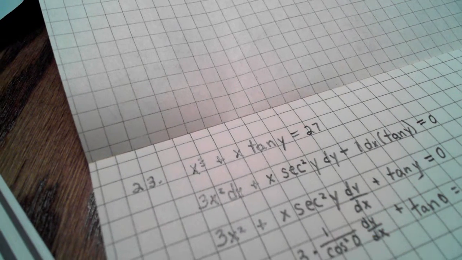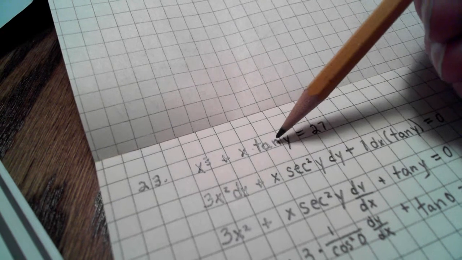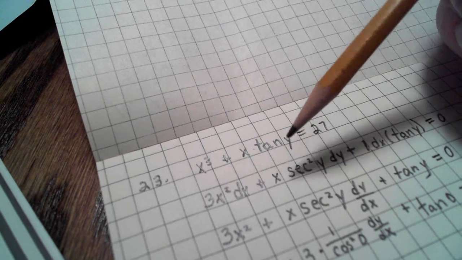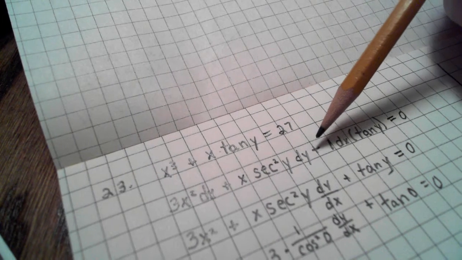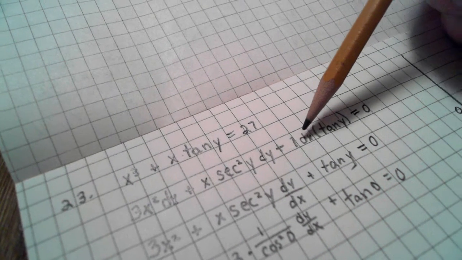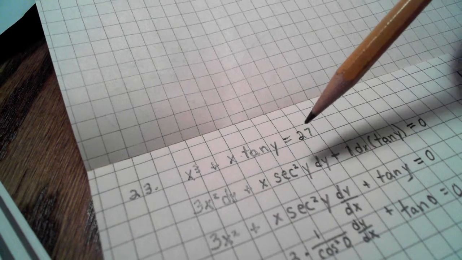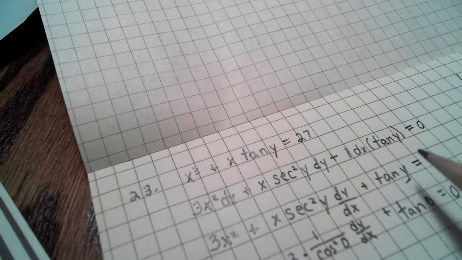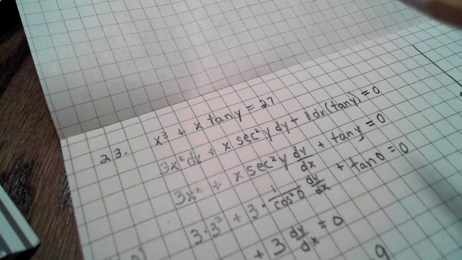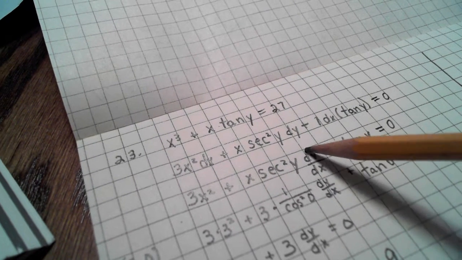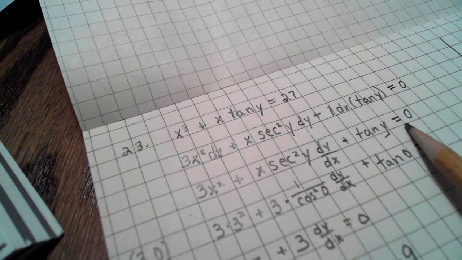Notice we have to use the product rule right here because there's an x and a tangent y in the same term. So this will be the front times the derivative of the back plus the derivative of the front times the back. And then if you divide through by dx so that it's written with just dy over dx isolated, you can see it written that way.